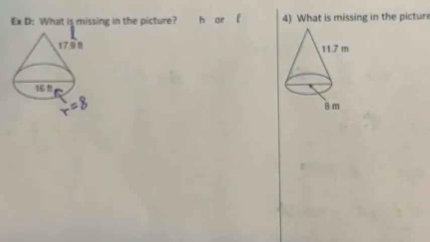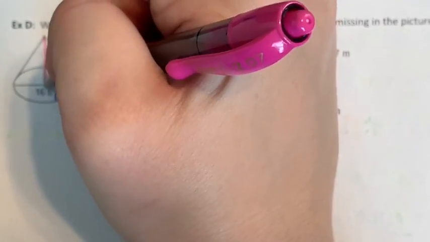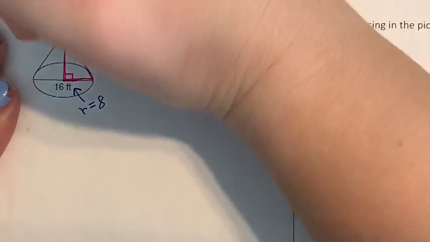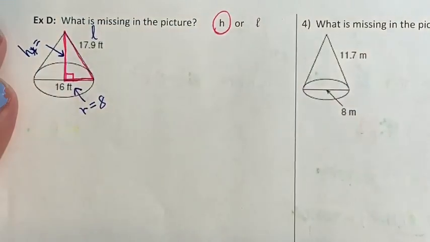And then from looking at the figure, I'm missing my height. I have to draw in my own triangle. So you can draw in your triangle to emphasize the right triangle. And that's what I have to find. Right here, I need to find my height of the cone.